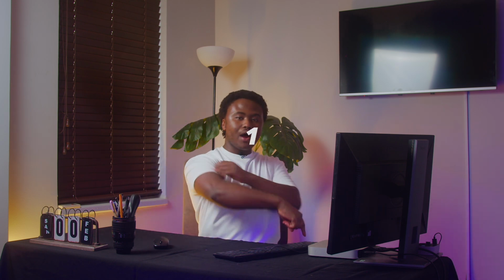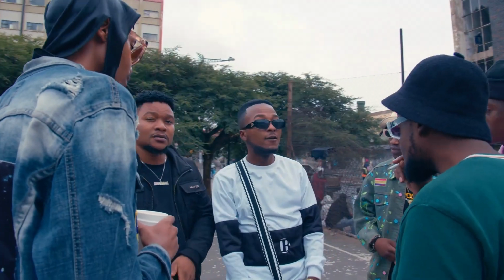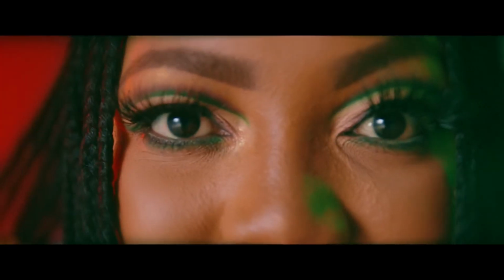Okay, cool. Tip number 1, conception. First things first, you need to listen to the song and connect with it. It's one thing to understand the message of the song, but you also need to feel it. What's the pace of it? Is it fast? Is it slow? What's the mood of it? What colors do you see when you listen to it?